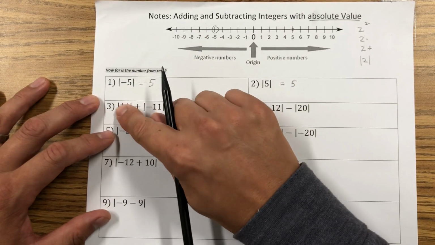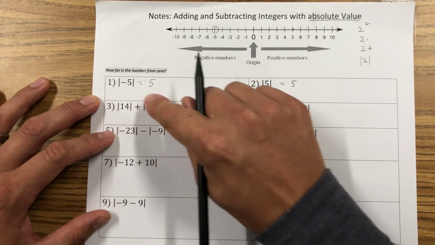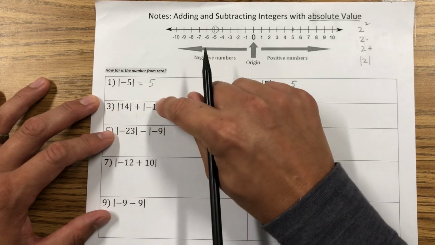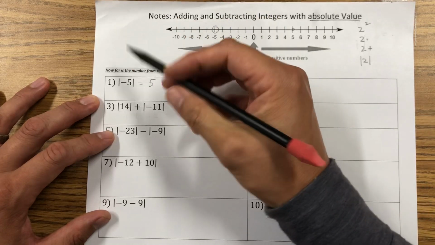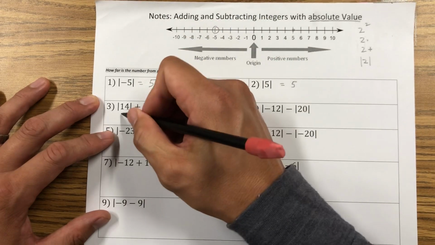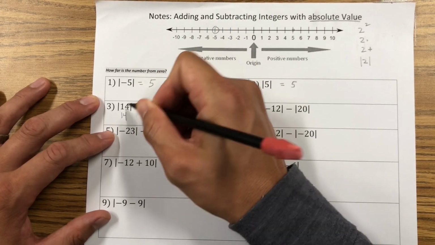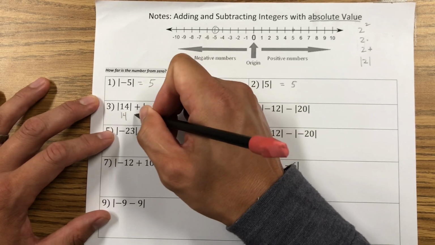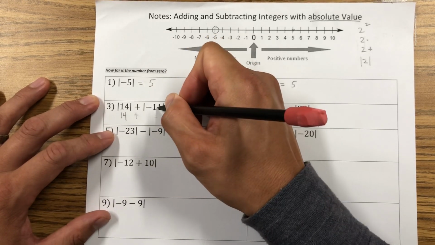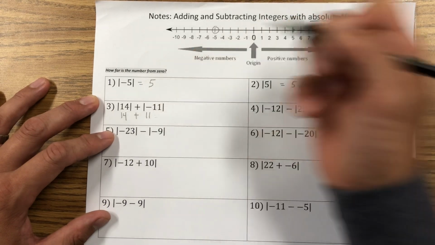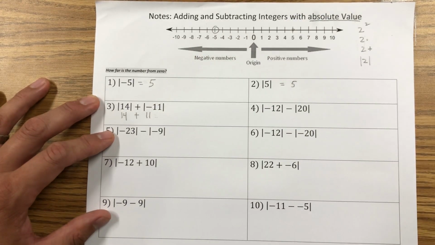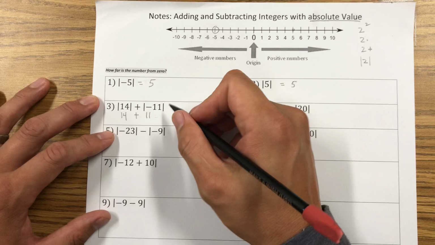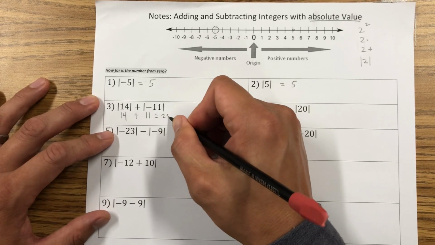Now for this one, there are 2 absolute value signs. You see there's one here and one over here, so you have to do it twice. How far is this number from 0? It's just 14. This plus sign is between those 2 absolute values, so just rewrite that. How far is this one from 0? It's just 11. Now you still have one more operation, which is add, so the answer is 25.